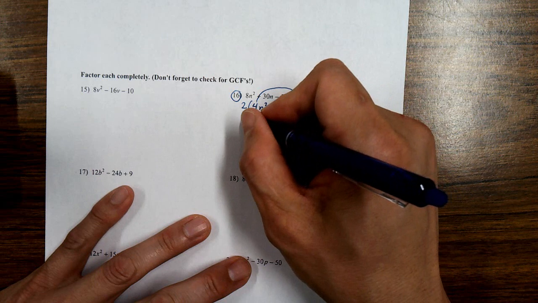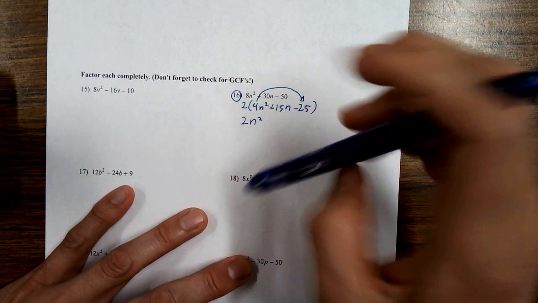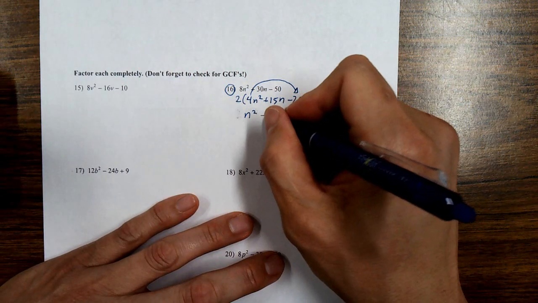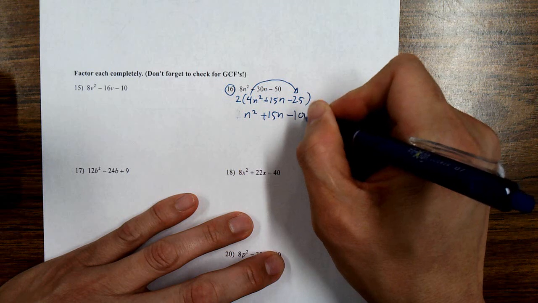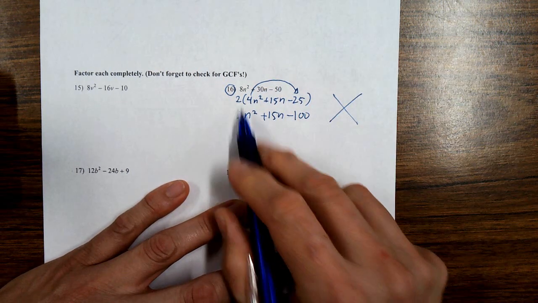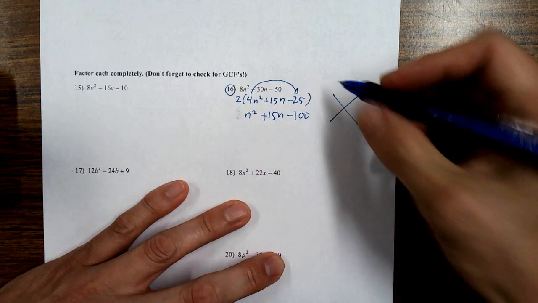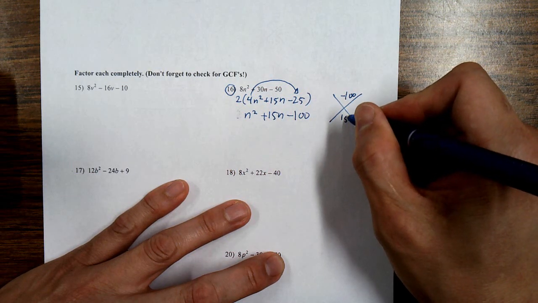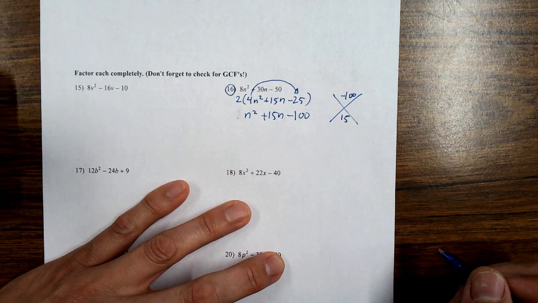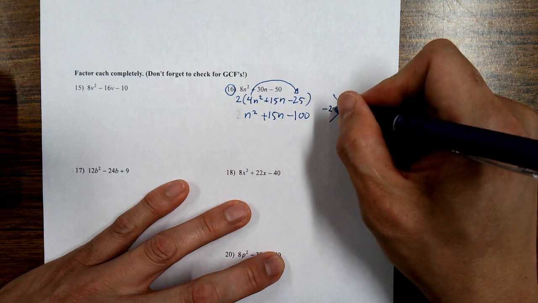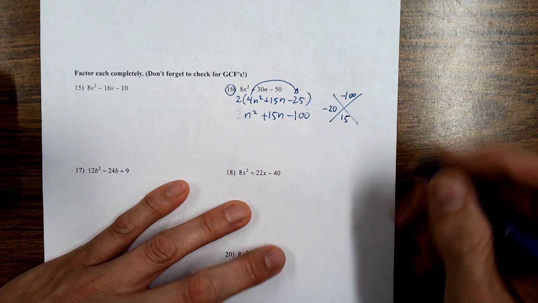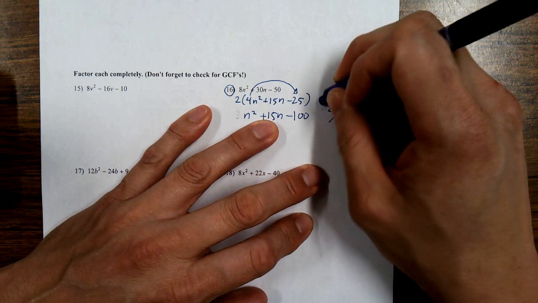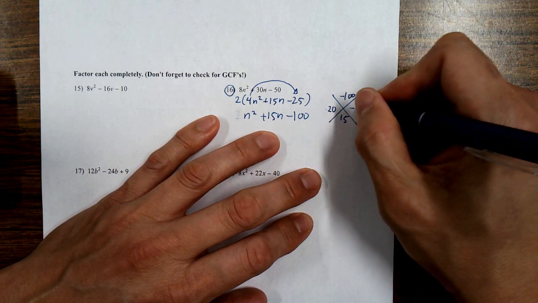So I'm going to have just the n squared, my bad. So just the n squared plus 15n minus 100. I'm going to do the diamond method. Again, I left the 2 out for a second. I'll bring that 2 in later. So that gives you negative 100, and then 15. Alright, and I'm going to get negative 20. Actually, you know what? It's going to be a positive 20. Yes, it's going to be a positive 20. And then a negative 5. There you go.